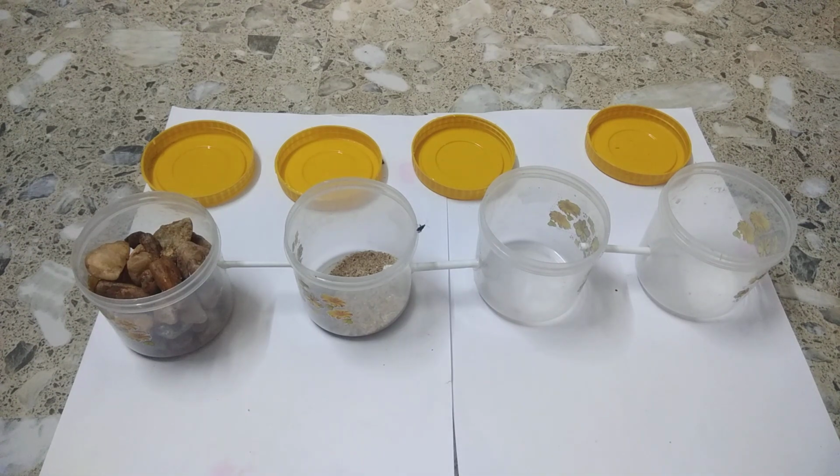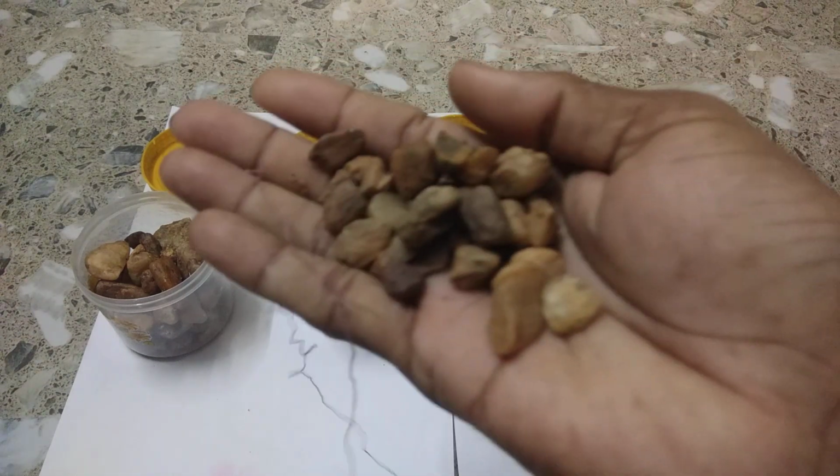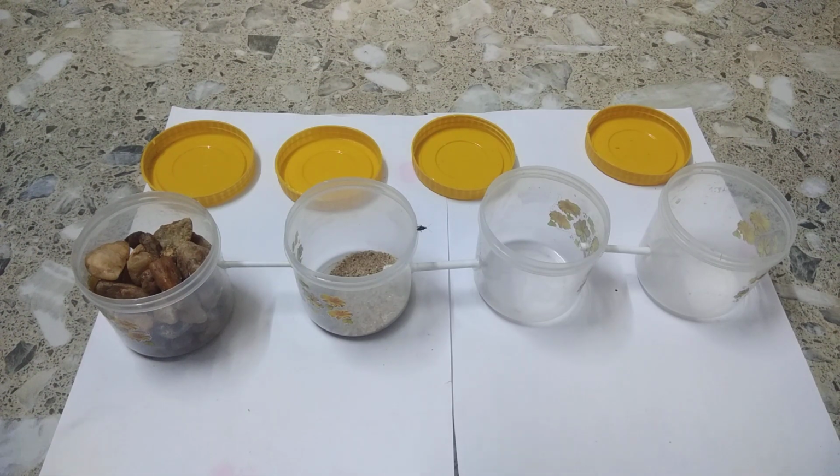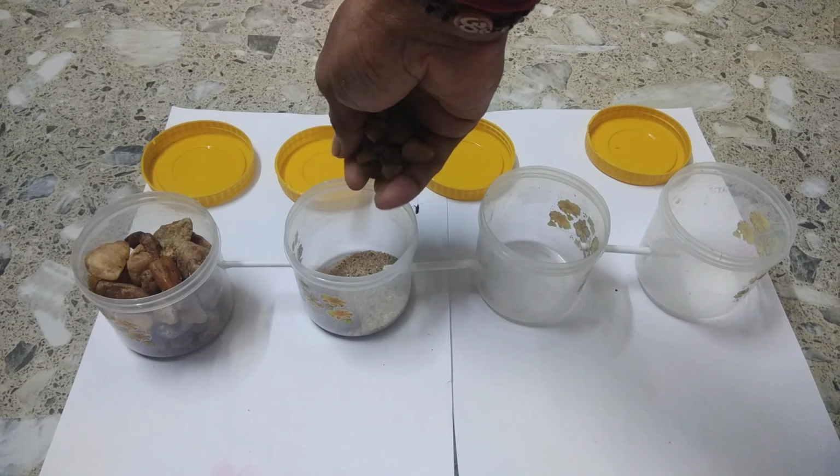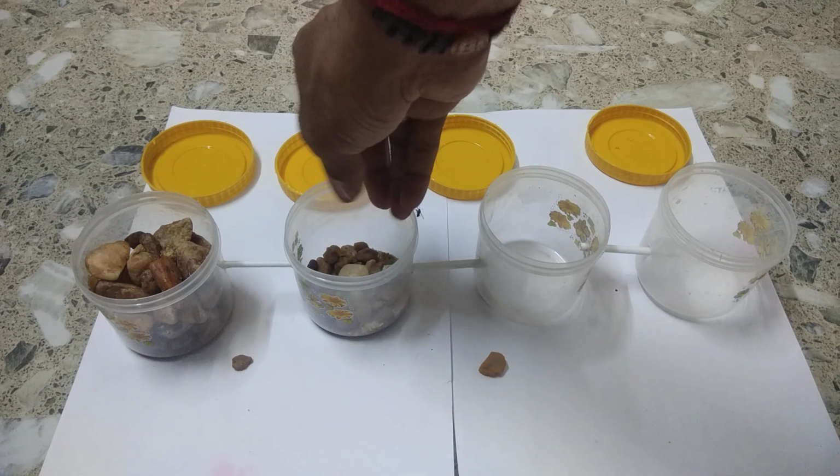After that, in the next chamber we put some smaller-sized gravels. We will put some smaller-sized gravels in the second chamber. You see here, we are putting smaller-sized gravels in the second chamber.